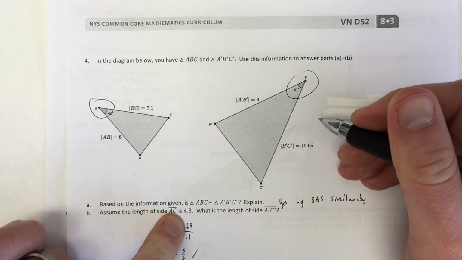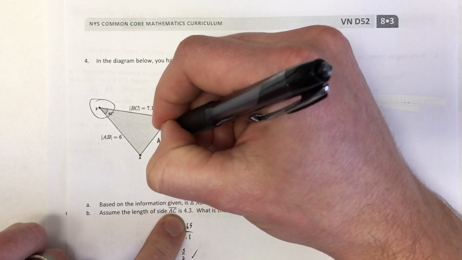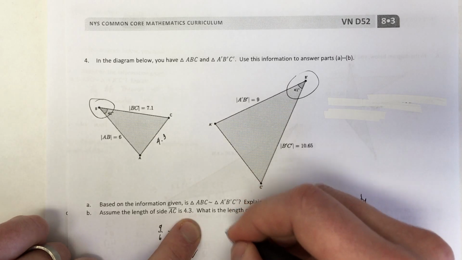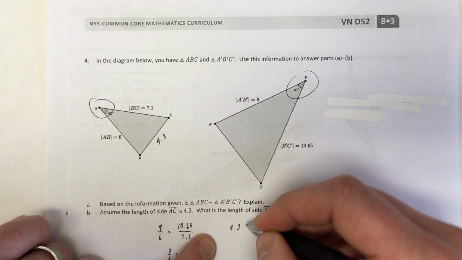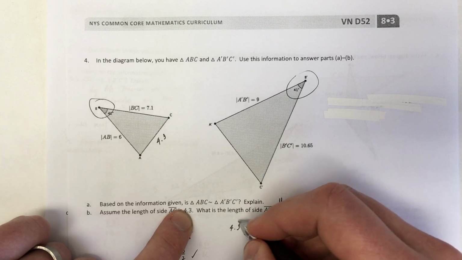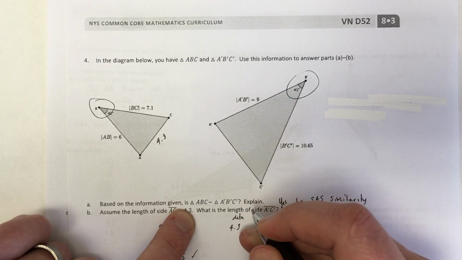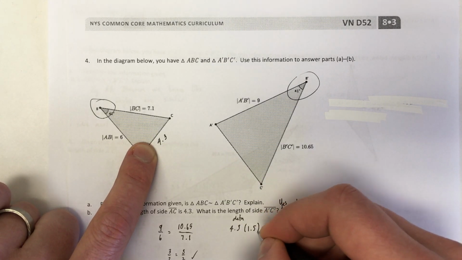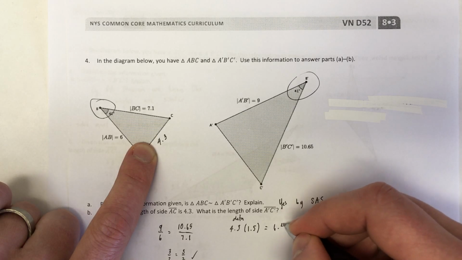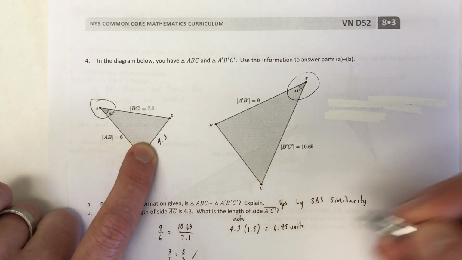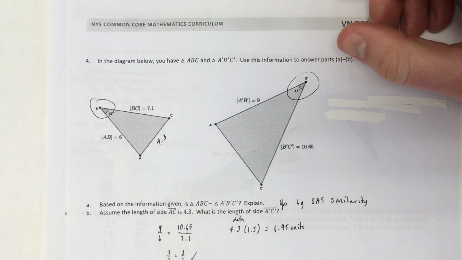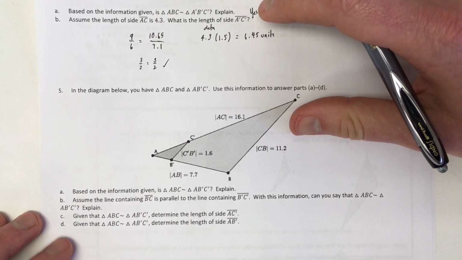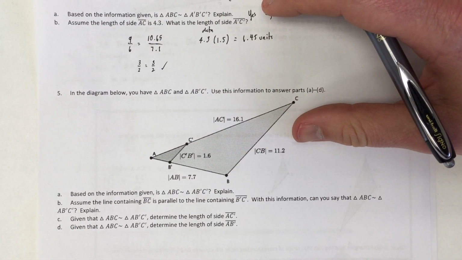So then it says assume the length of AC is 4.3. So I'm going to label that. What is the length of A prime, C prime? And so what I'd have to do is set up that formula, or better yet, I could utilize the definition. And the definition says I can take the length times the scale factor, which my scale factor I just calculated is 1.5, and get the final answer 6.45 units. Okay, so there's a variety of ways you can start looking at these problems. It's really, really nice that you can use definition, you can use theorems.